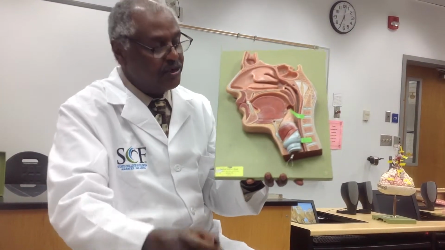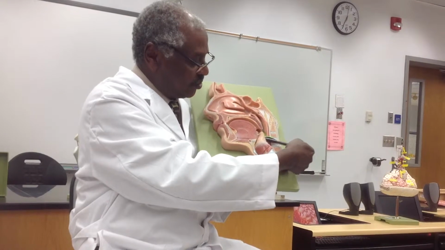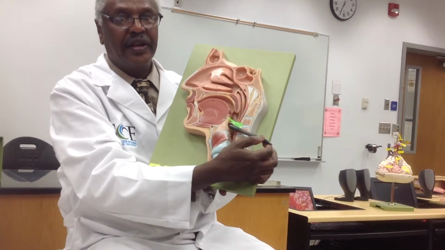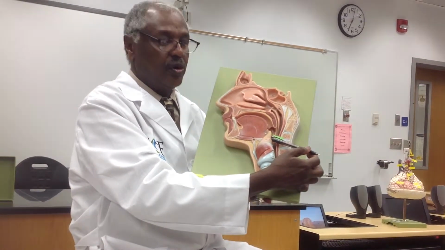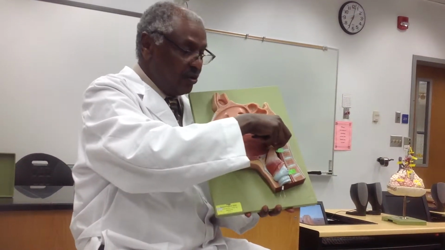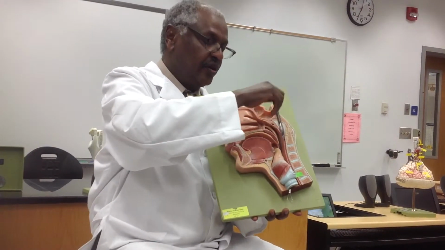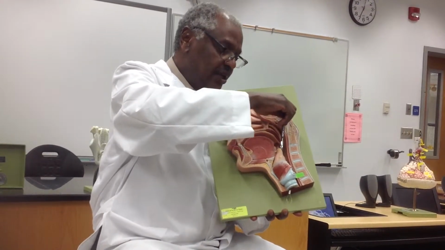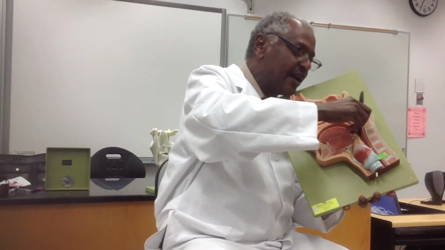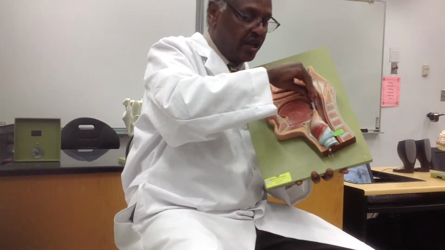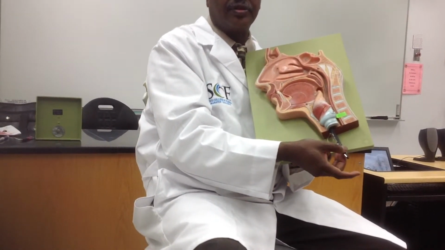When air comes in, this laryngopharynx has a side entrance, which is this one right here. A side entrance where the air is going to go. So if you are breathing, now let me remove this here. If you are breathing air only, and air comes in here, it goes into this side entrance into the larynx, okay? It takes you into the larynx, into the trachea, and into the lungs.